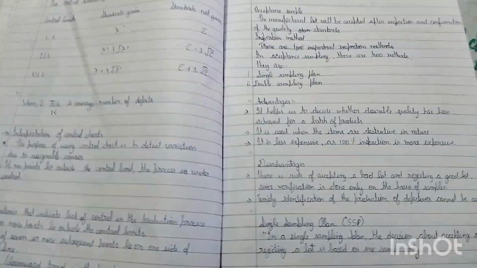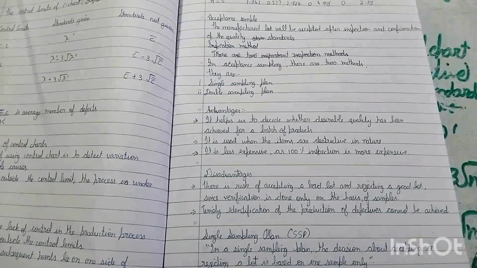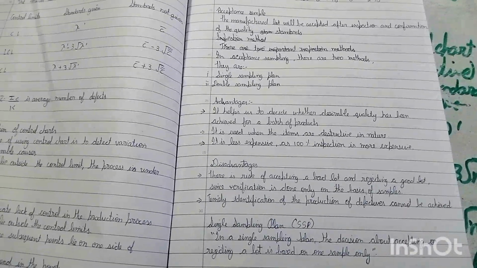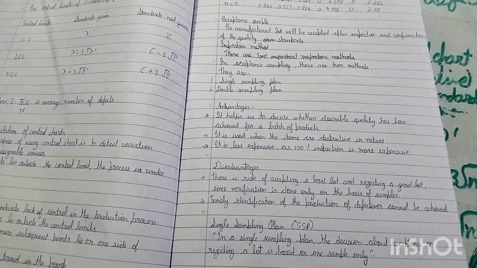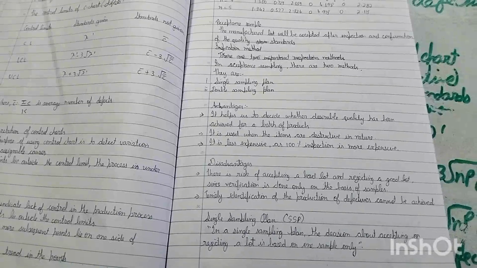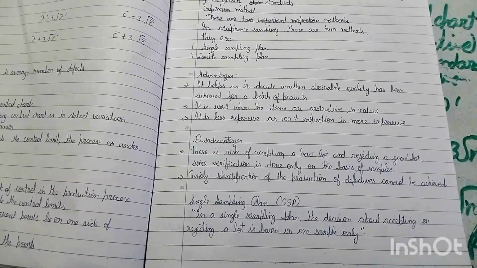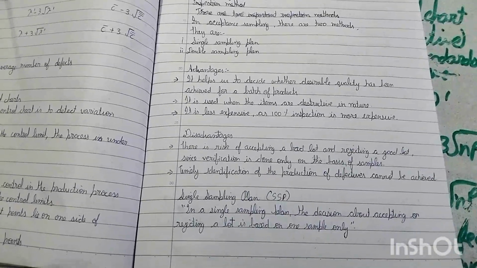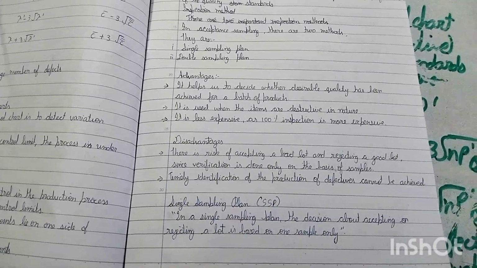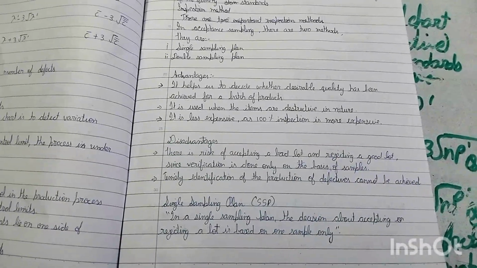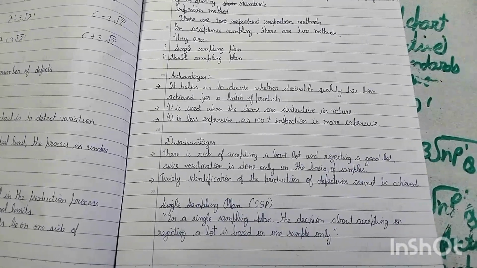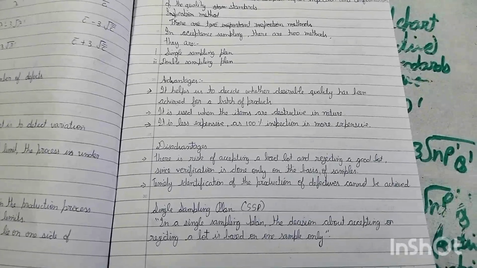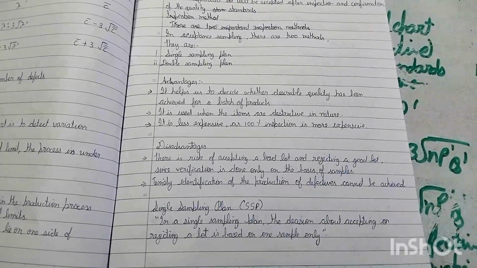Then it is acceptance sampling. The manufacturer's lot will be accepted after inspection and confirmation of the quality standards. In acceptance sampling, there are 2 methods: single sampling and double sampling. The advantages: it is used when items are destructive, and it is less expensive as 100% inspection is more expensive. And disadvantages: timely identification of the production of defectives is difficult, and there's risk of accepting a bad lot and rejecting a good lot.